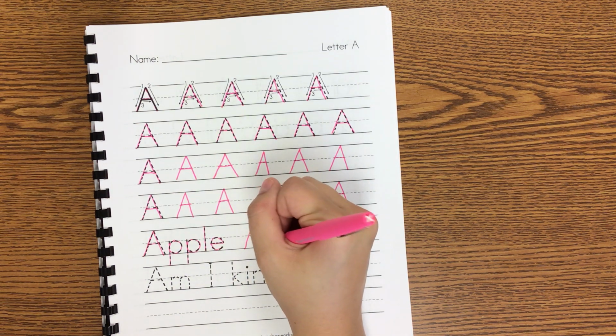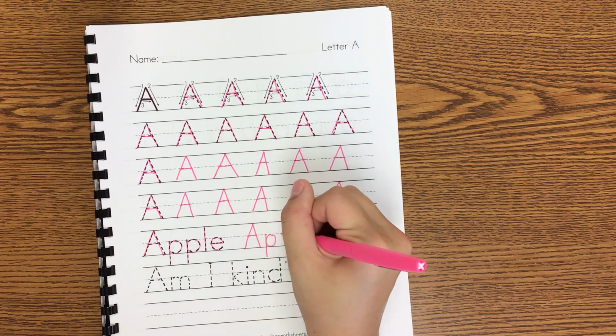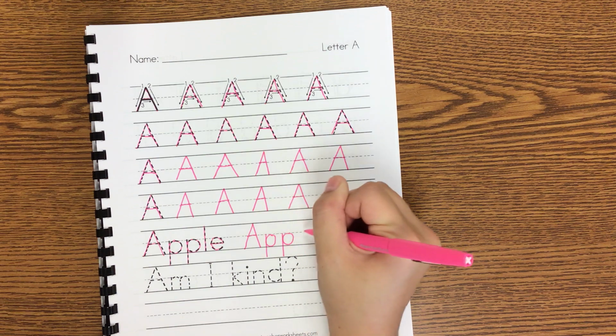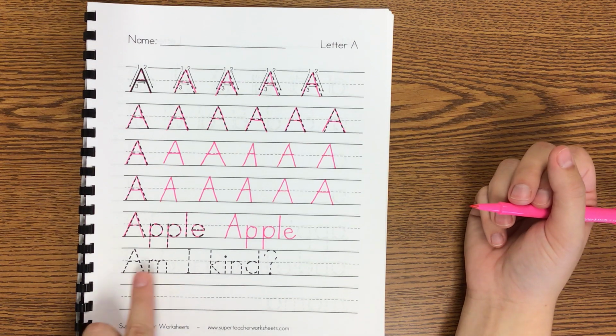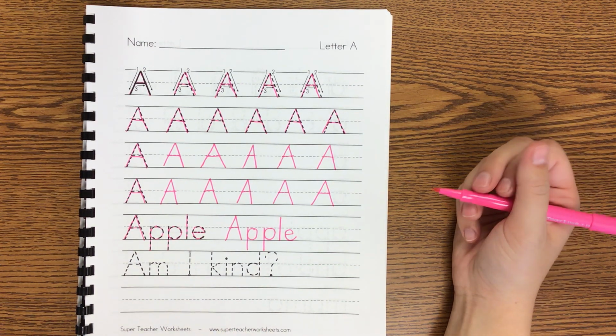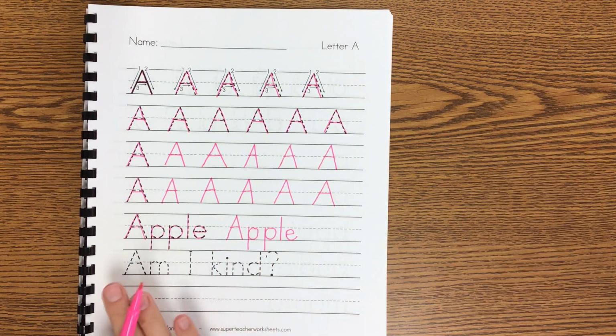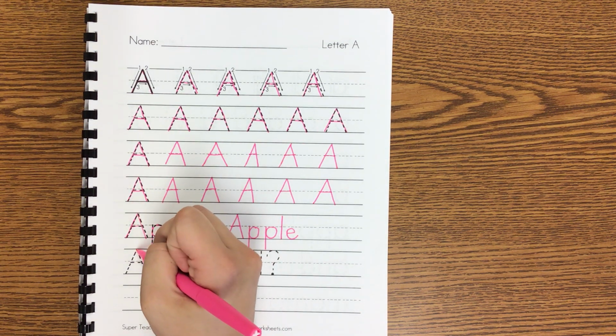Down, across. P, L, E. Now we're going to trace the sentence. Am I kind? And we have a question mark at the end because this sentence is asking a question. So let's trace am, which is a sight word, and then we're going to drop it down here.